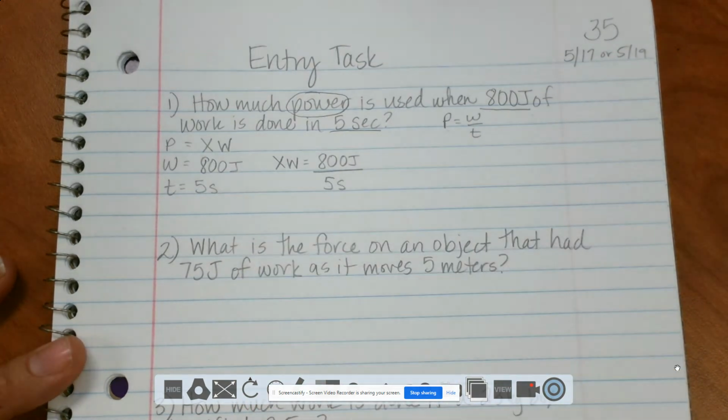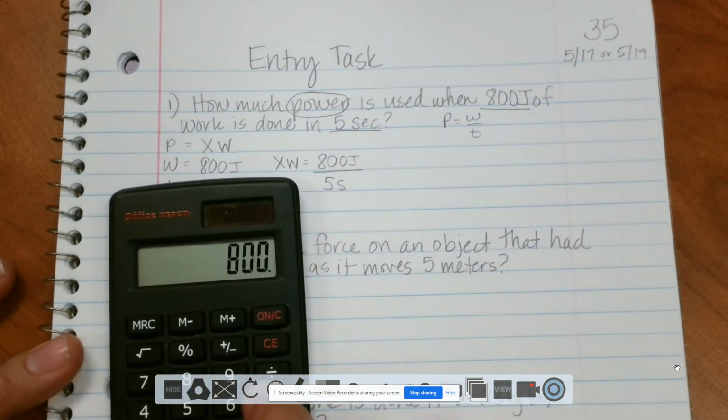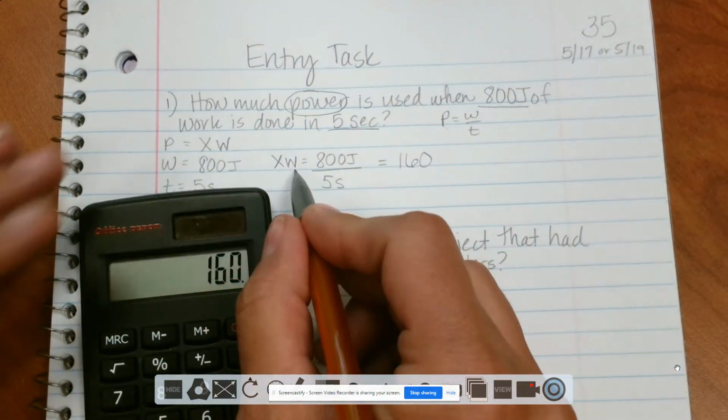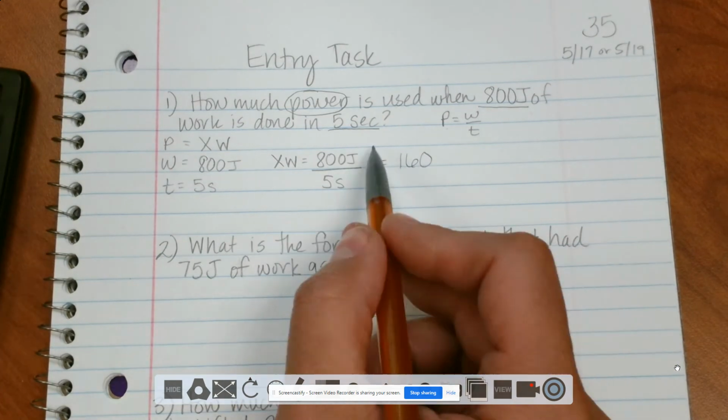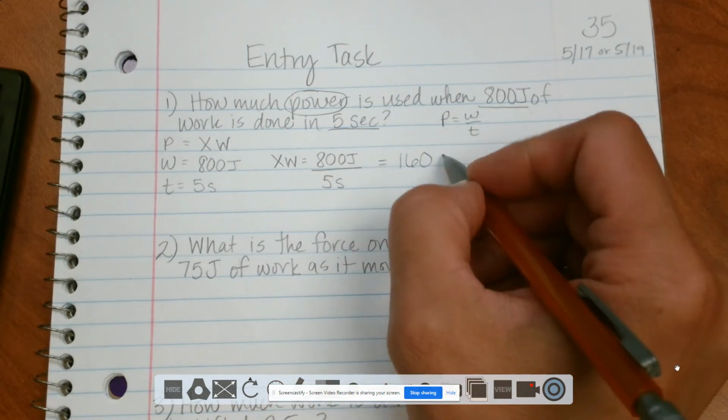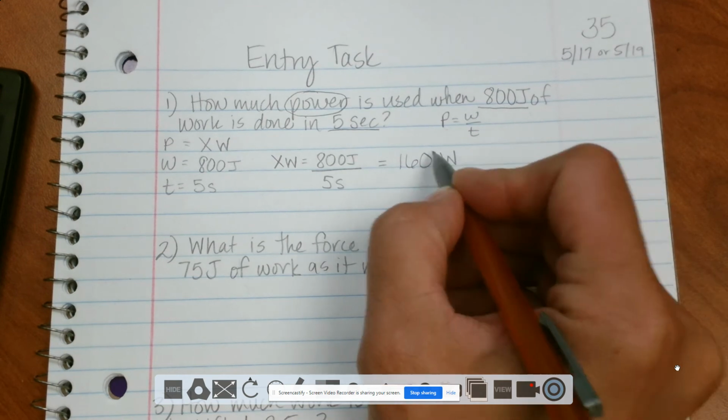So I just need to plug it into the calculator. 800 divided by 5 equals 160. And I know that it is a watt, but how did I get a watt? Remember, a watt is a joules per second. A joule over a second is a joules per second, which we call a watt.